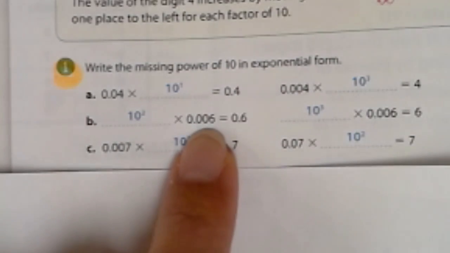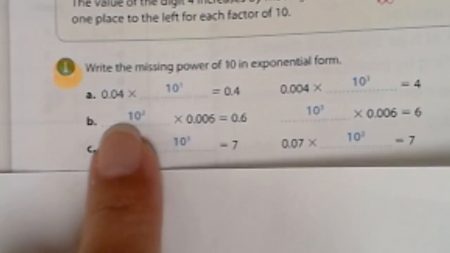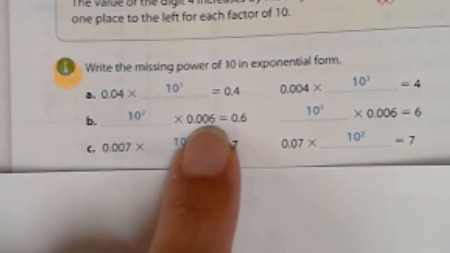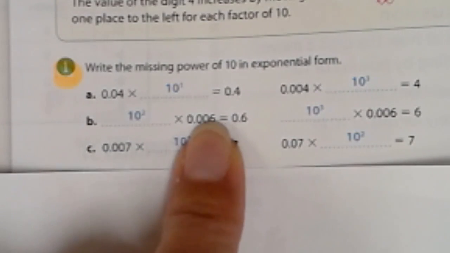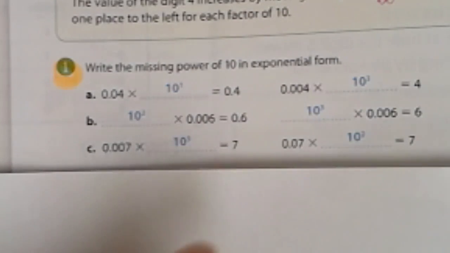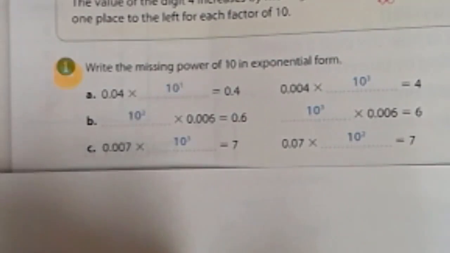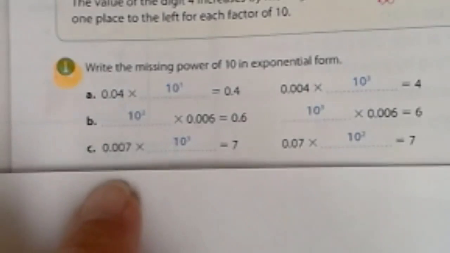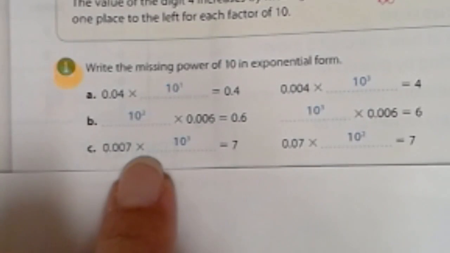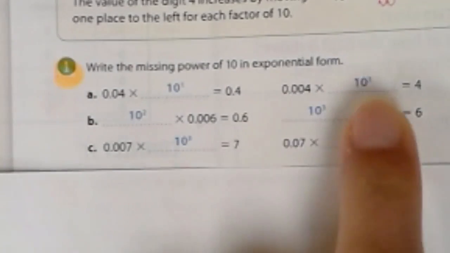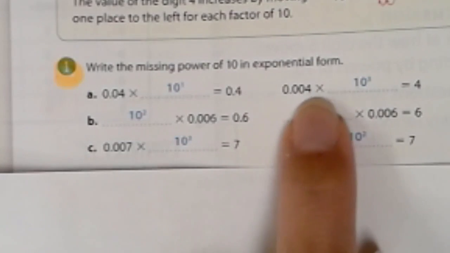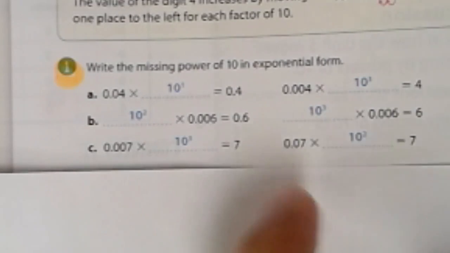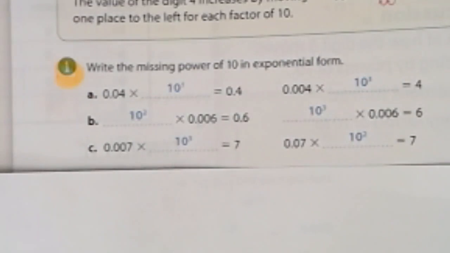I'm multiplying 6/1000 times something to get 6/10. My decimal point moved 2 times to the right, so it's 10 to the second. However many times your decimal point moves, that's your exponent for your power of 10. So this decimal point moved 3 times, 10 to the third. This decimal point moved 3 times, 10 to the third. This one, 3 times, 10 to the third. This one, 2 times, 10 to the second.